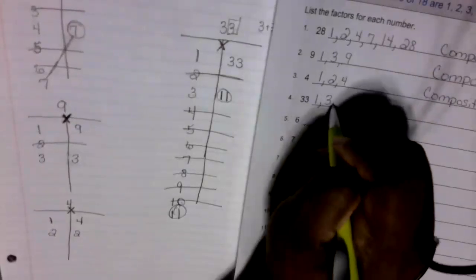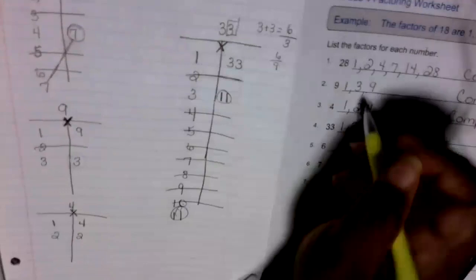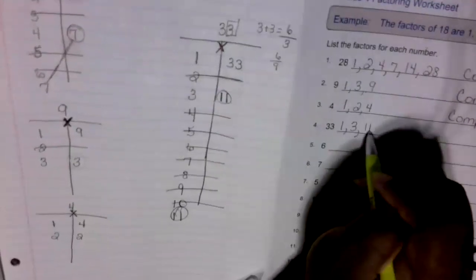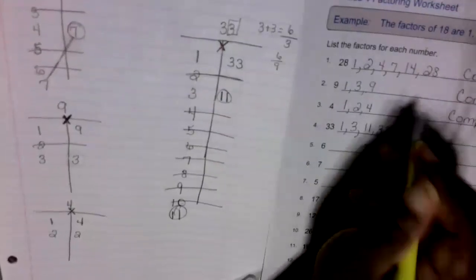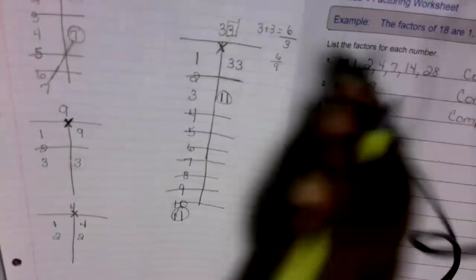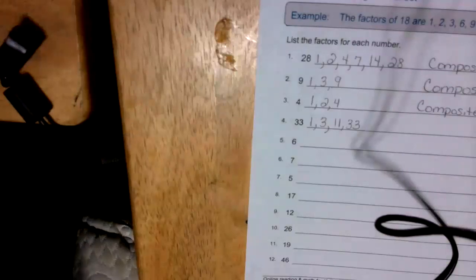Okay? So I'm going to write my factors. I'm going to go down my left side of my paper first. So I have the factors 1, 3, then back up my left side, and that's 11 and 33. So now I have to write whether this is prime or composite. Composite means that it has more than 2 factors. And I have 4 factors, so this number must be composite.